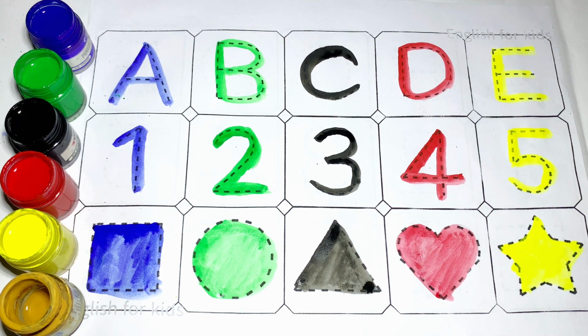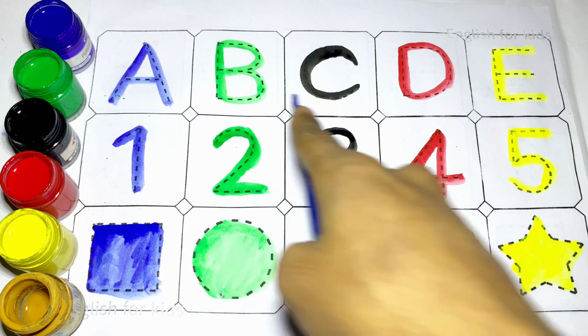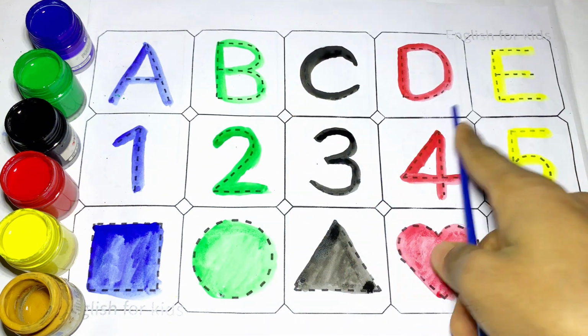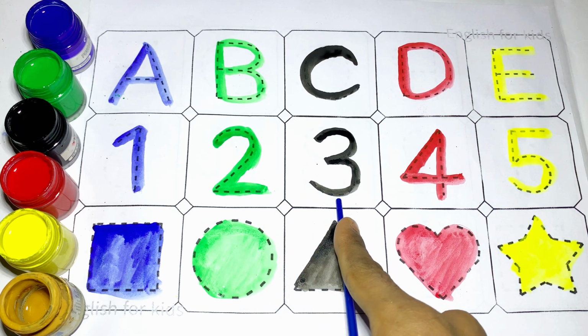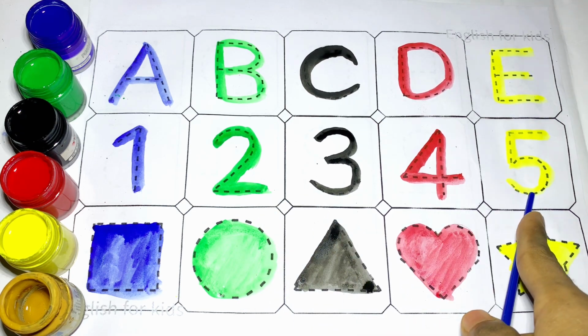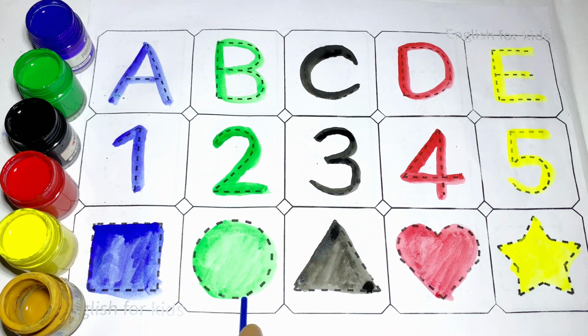Kids, today draw A, B, C, D, E, numbers 1, 2, 3, 4, 5, shapes, square, circle, triangle, heart, and Easter.